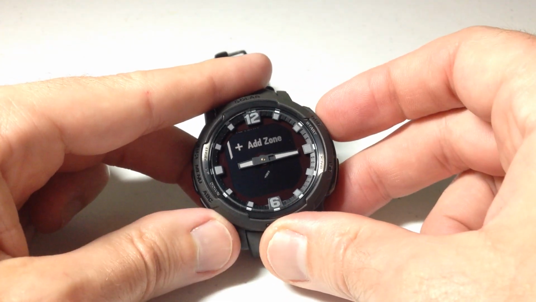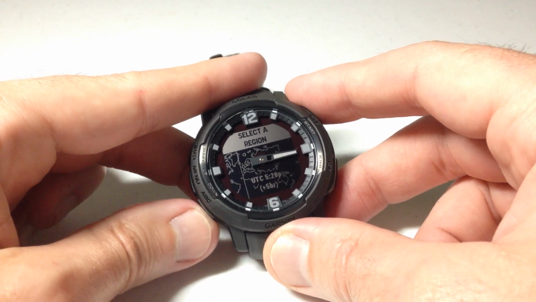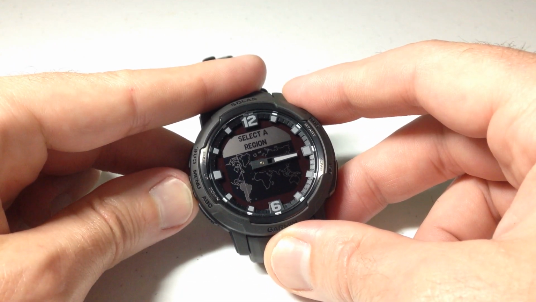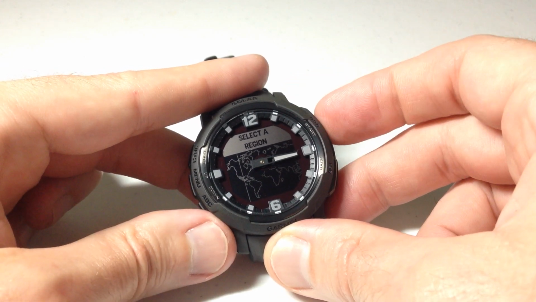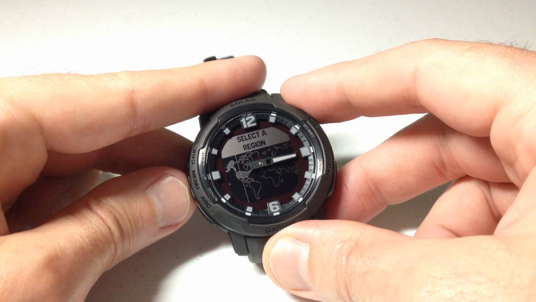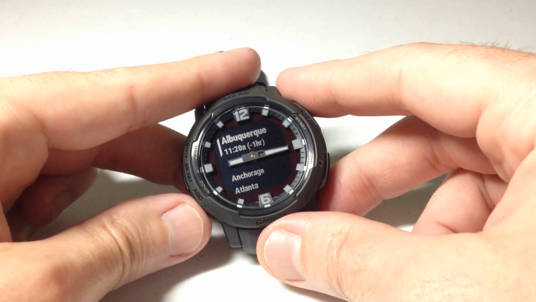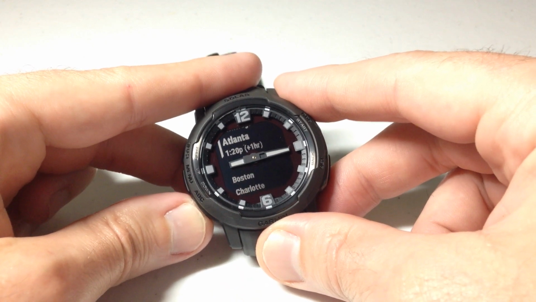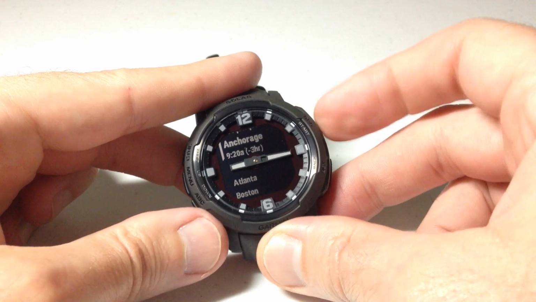I can go down, press GPS to add another one. In this case, let's go back the other way. Let's do something basic. I'm on the West Coast. And we'll go through and we'll pick, let's do Anchorage.